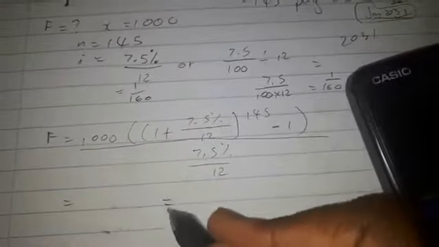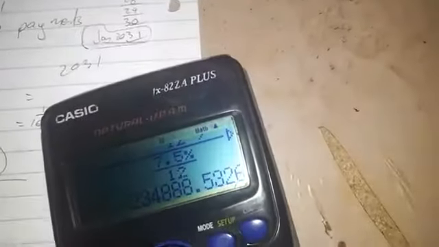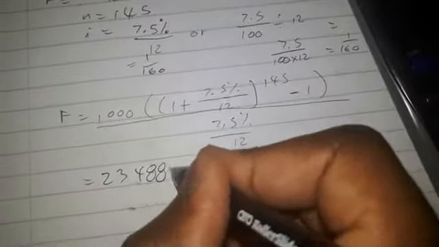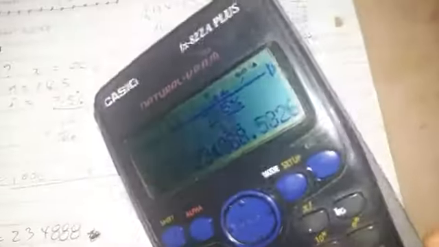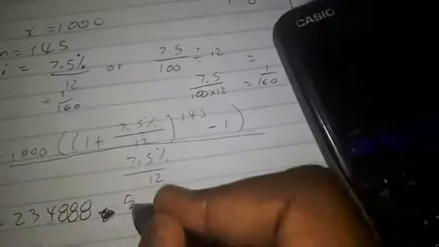Why am I putting another equal to sign? Let's see here. 234,888.535326. This is my answer.